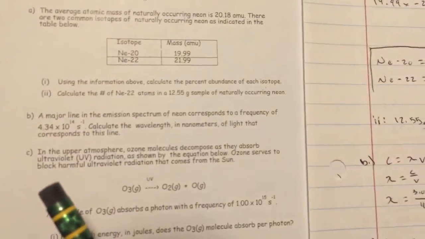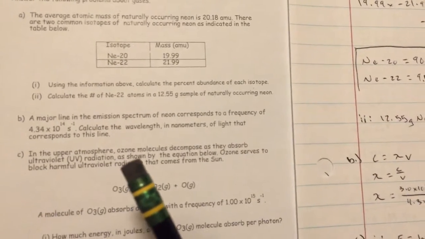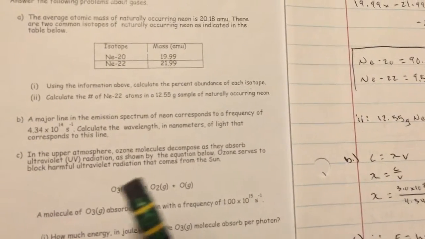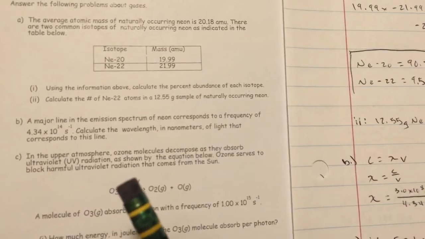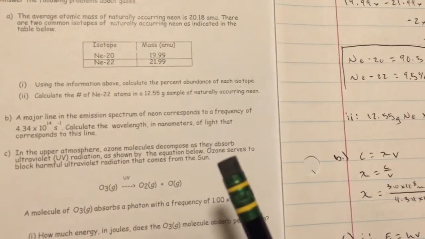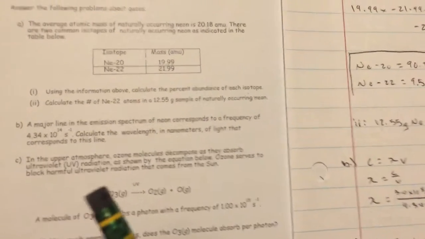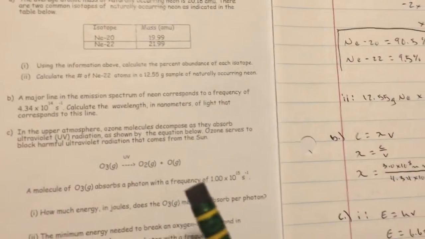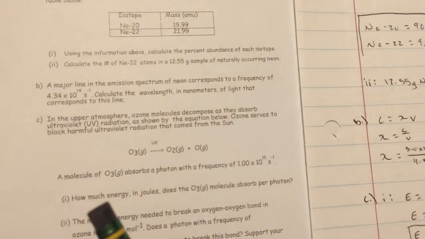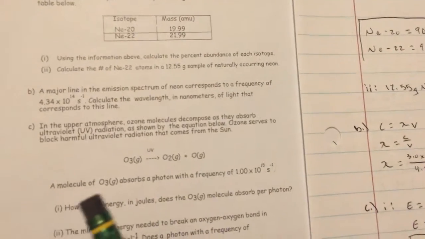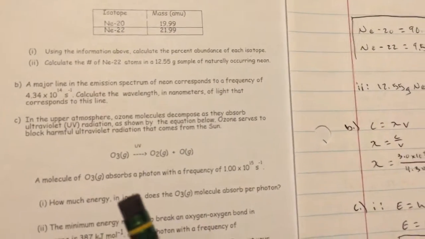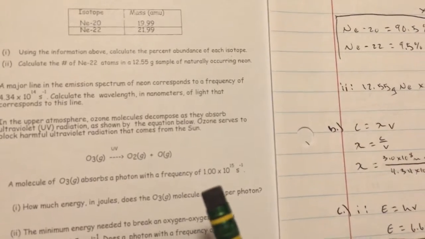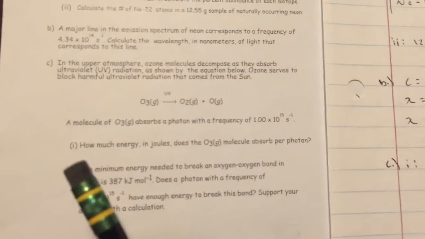Part C says in the upper atmosphere, ozone molecules decompose as they absorb ultraviolet radiation, as shown by the equation below. Ozone serves to block harmful ultraviolet radiation that comes from the sun, and here's our equation. And we're given that a molecule of O3 absorbs a photon with a frequency of 1 times 10 to the 15.